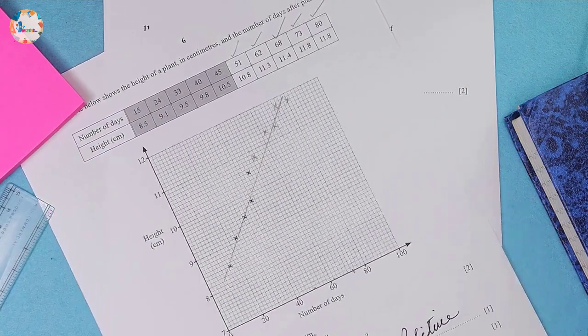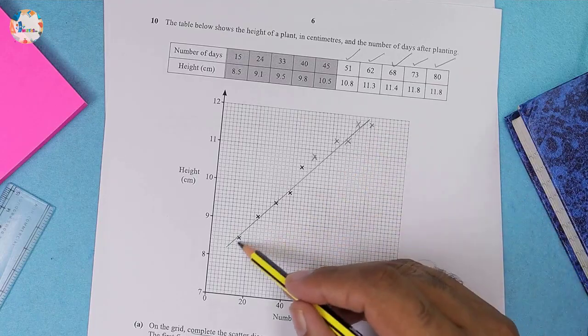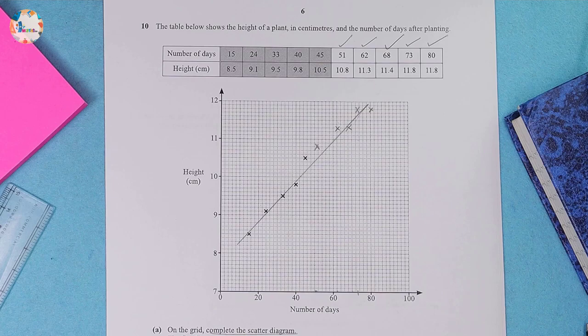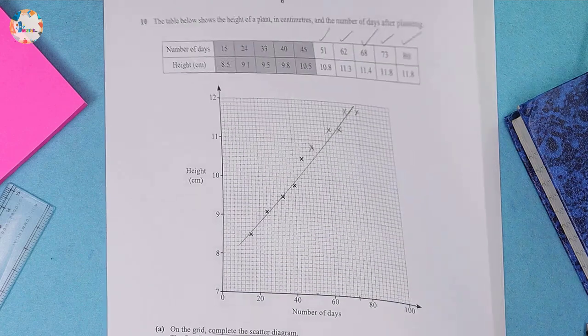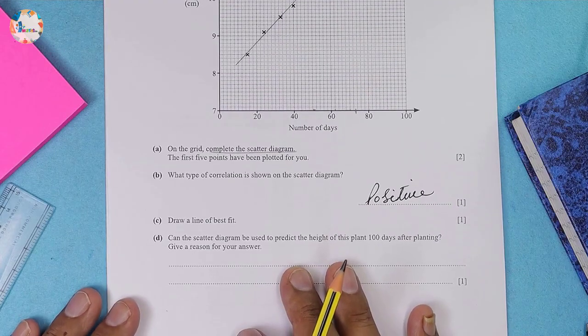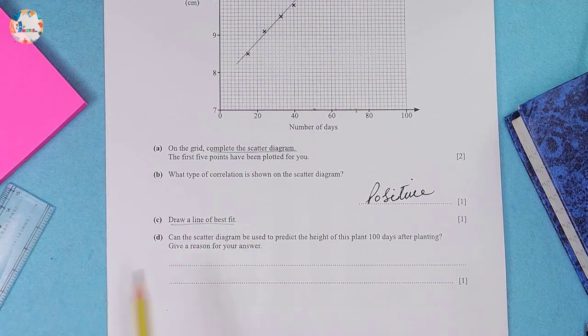So there are 1, 2, 3, 4 points and 1, 2, 3, 4 points like this. So it's always an estimation, so don't worry, but your answer should be within the range of accuracy. So draw a line of best fit, which we have done.